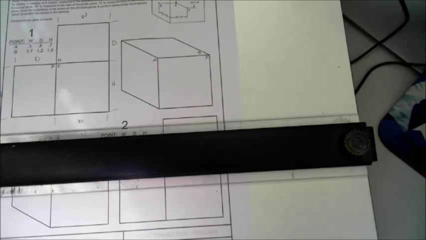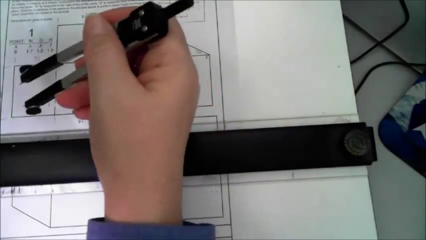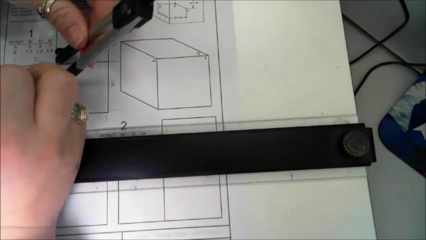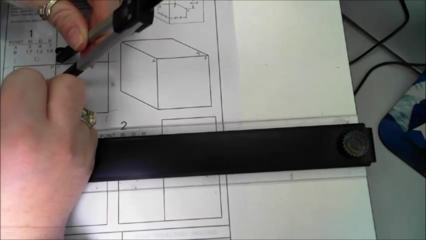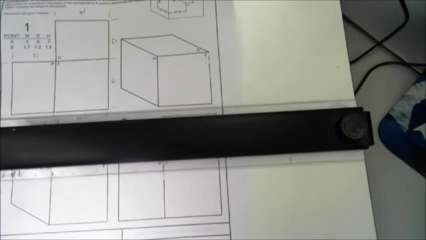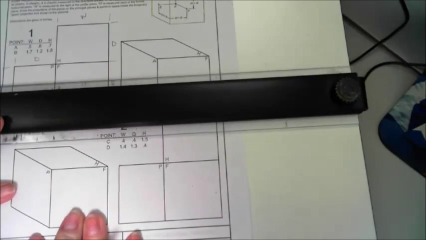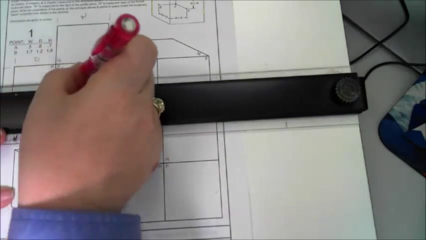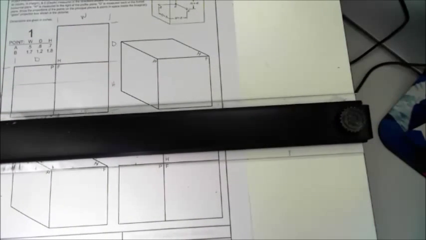We're going to have to do some measurements. I'm going to use my engineering scale, 1 to 1. I'm going to start off with my first one. Point A has a height of 0.7. So I'm going to measure down on that height, 0.7. Take my dividers, find 0.7 on my engineering scale, and transfer that height right here from corner to corner and mark it. Keep your paper tape down. Lightly draw. So there's my first one, point A.